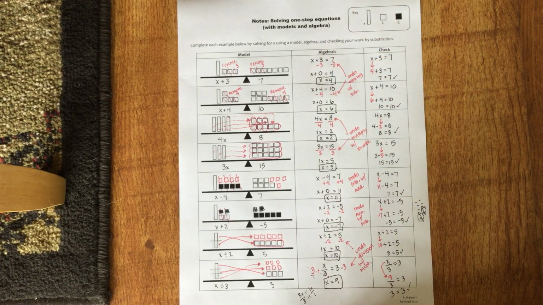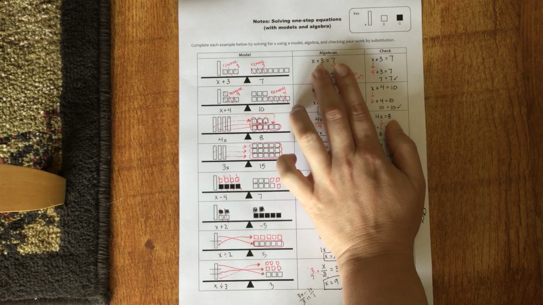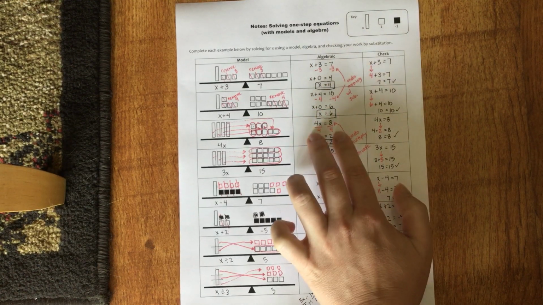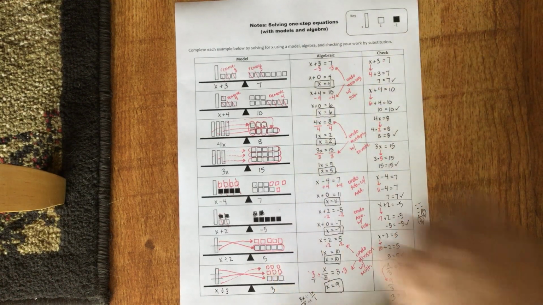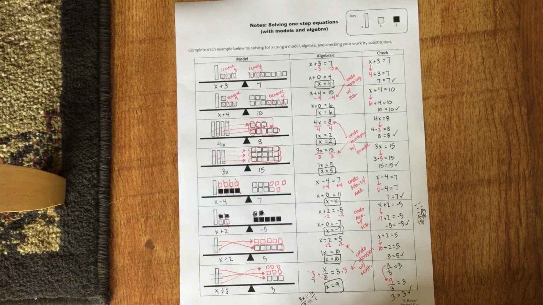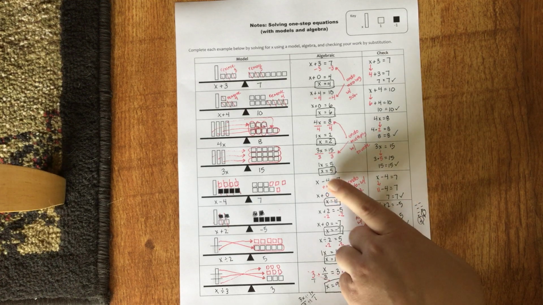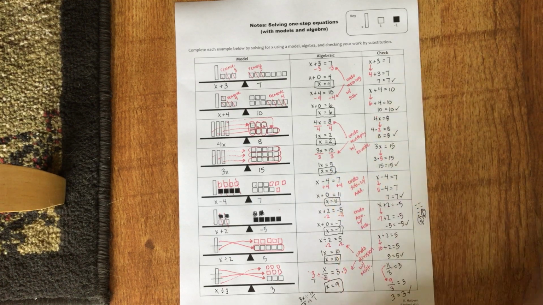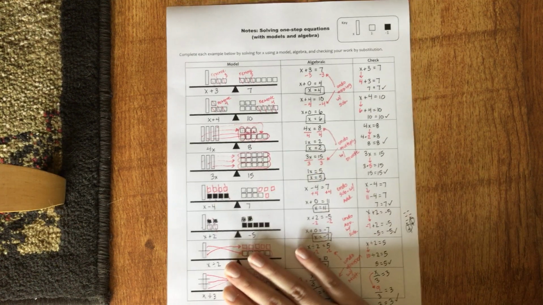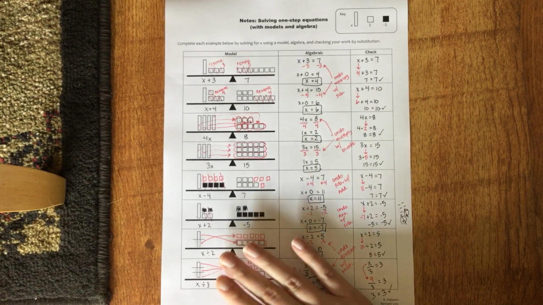It's just showing you the proper algebra notation, how you perform inverse operations on both sides of the equation, and how the number properties are working to say it's okay that you go directly from x plus 0 to simply x because of the identity property and things like that.